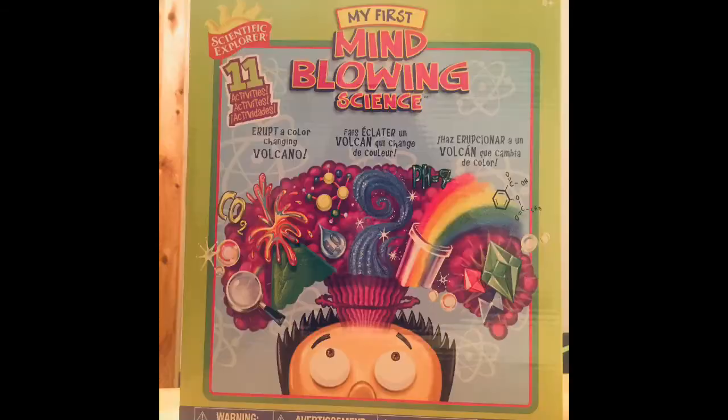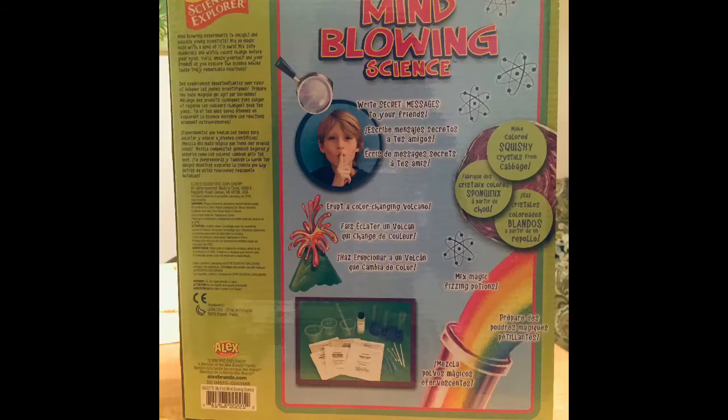We are going to be doing the experiments from this mind-blowing science kit. And so I do want to unbox the kit in front of everybody. I got this from Walmart for less than $20, but it comes with 11 science activities in it. So we're going to do one of those today. And we're just going to go in order. So this is our first science experiment video.